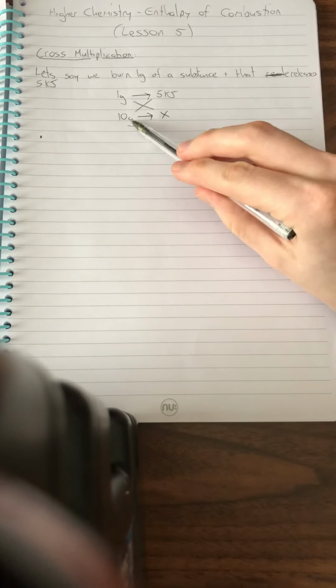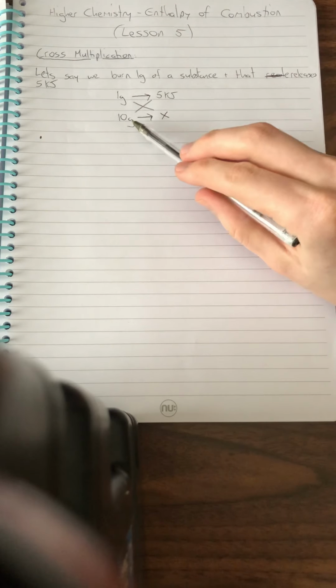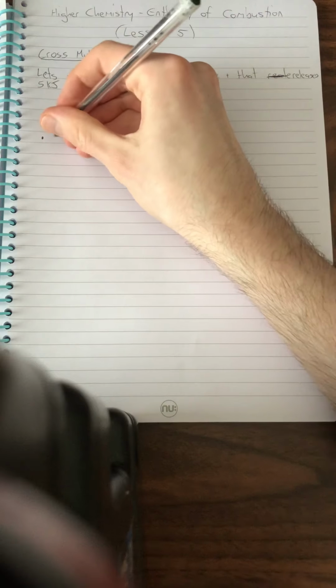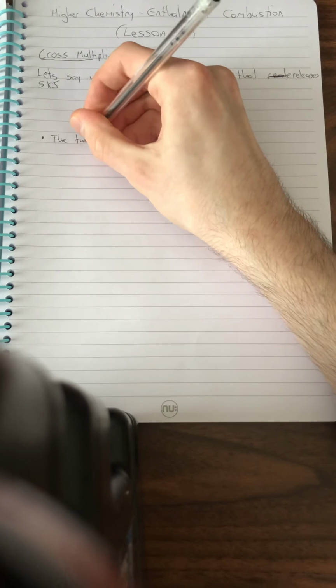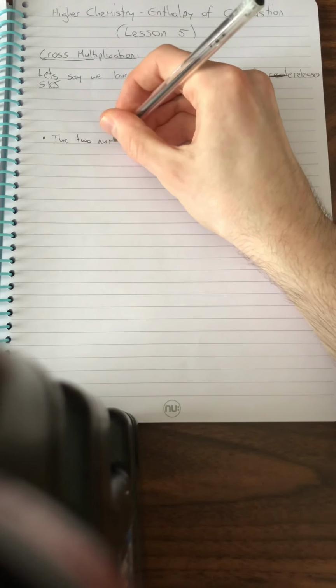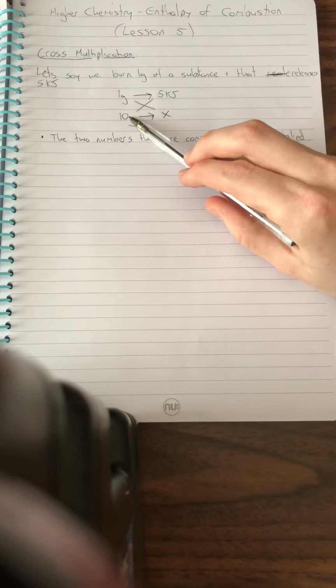The two numbers that are connected together are multiplied. So 10 is connected to 5, so that would be 10 times 5.